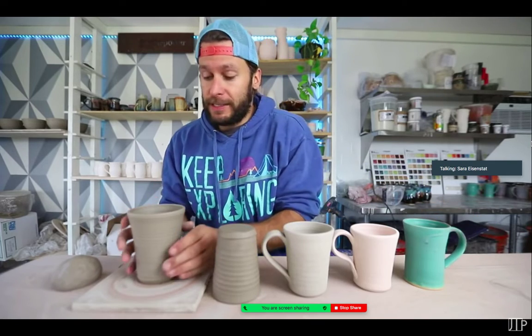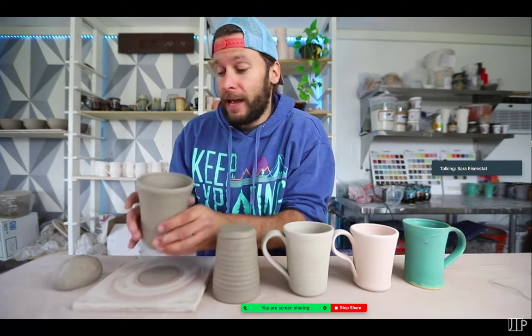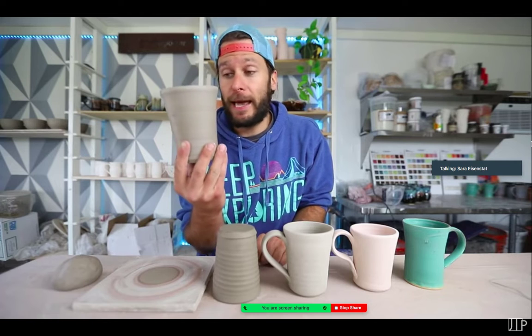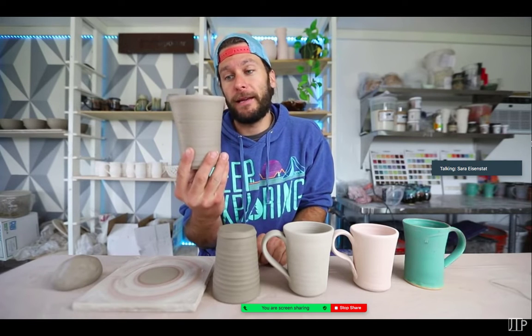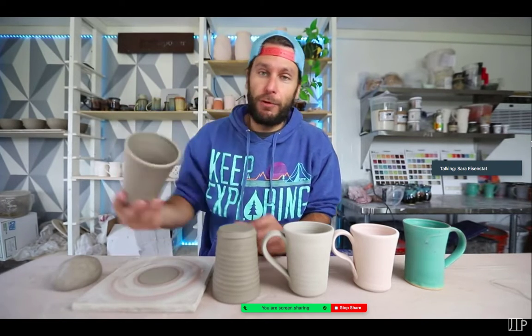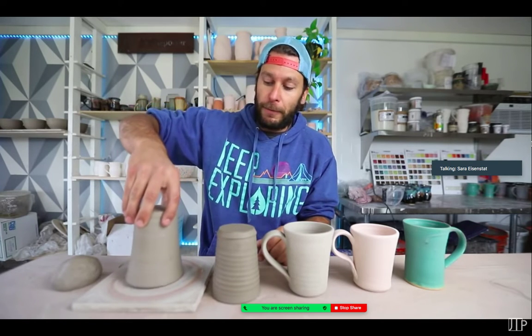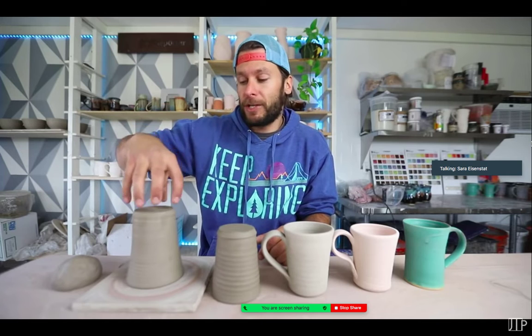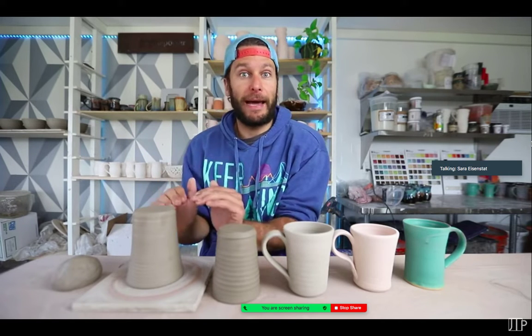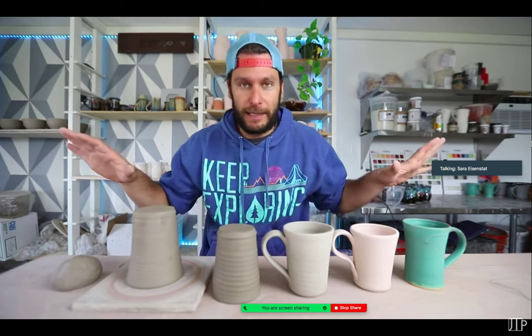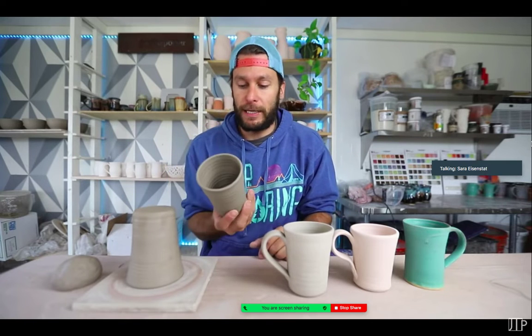And my answer to this is, you want to get it flipped over as soon as you possibly can without manipulating the shape. So if you try and move it too early, you're going to press it and it's going to move weird. So basically you want to flip it over as quick as possible because you want the pot to dry as even as possible. That's one of the biggest things in pottery: you want it to dry as even as possible.